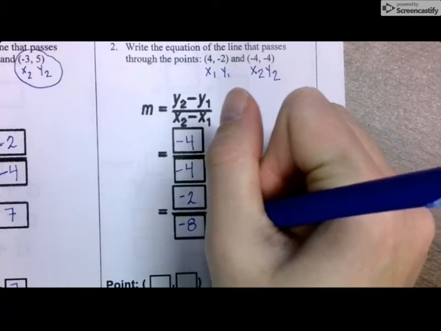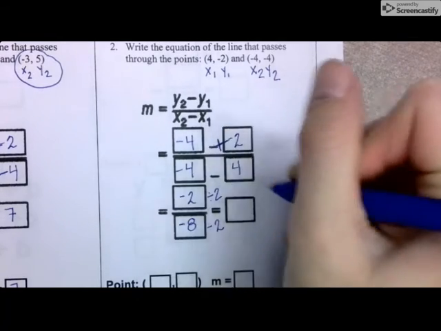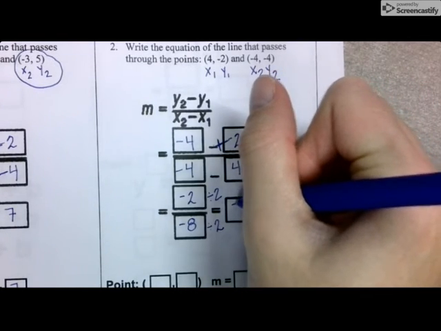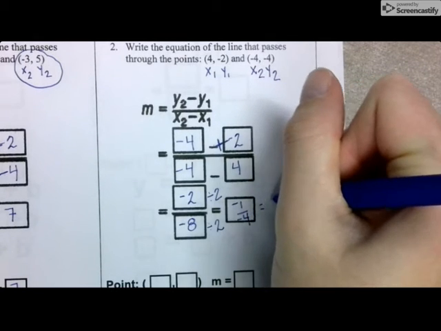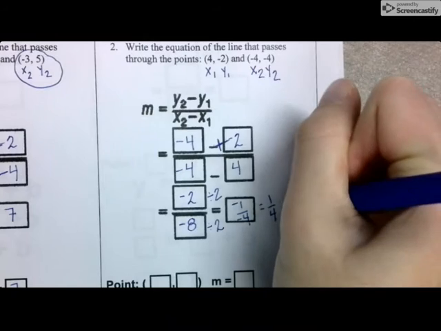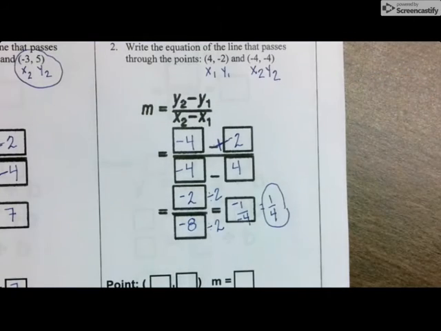So divide that by 2, divide that by 2, and you get -1 over -4, which also equals +1/4. Okay? Again, we've done that before. It's been a hot second since we've done it, but we've done it before.